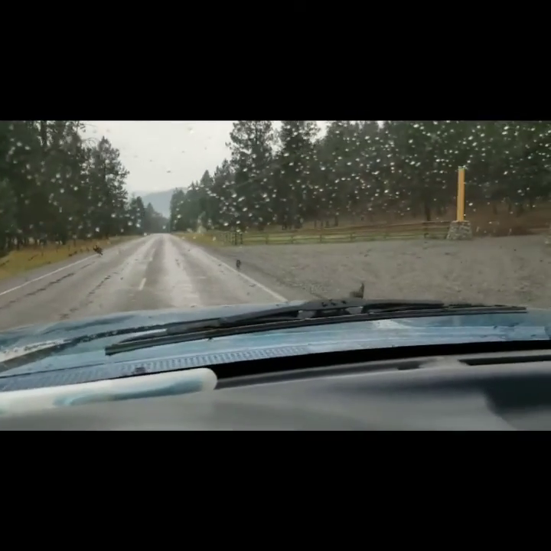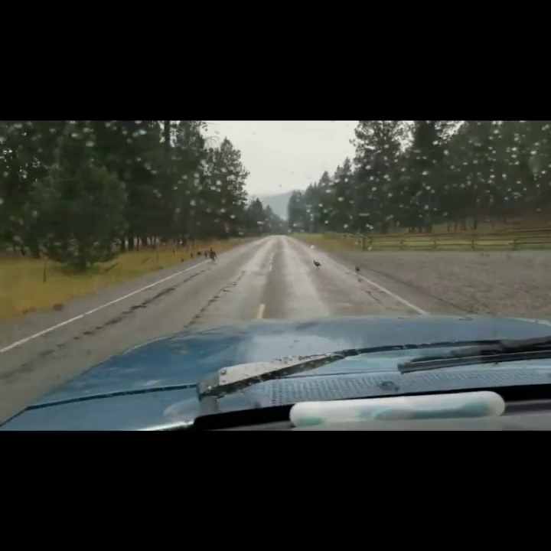These are all babies, well, a lot of babies anyway. You see all the babies?